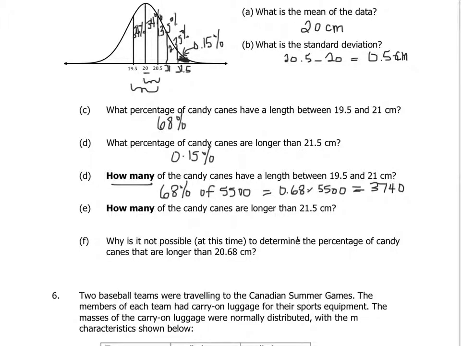Again, if we go back to the earlier question D, that would be 0.15% of the 5,500, which would be 0.15 times 5,500, which equals 825. Candy canes would have a length longer than 21.5 centimeters.